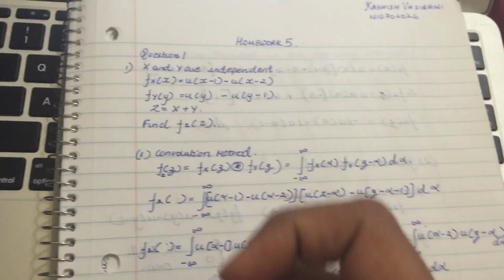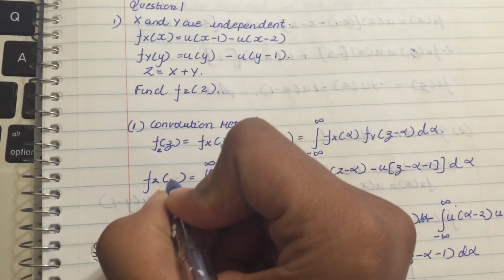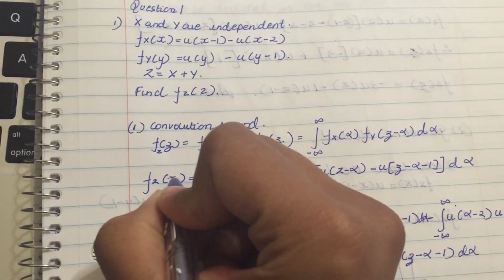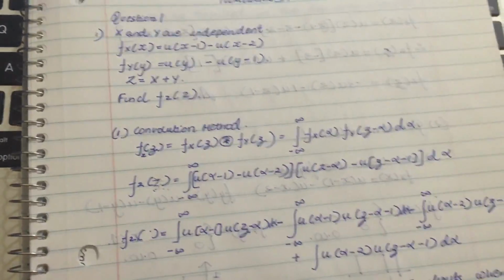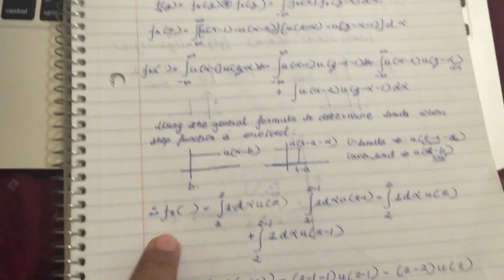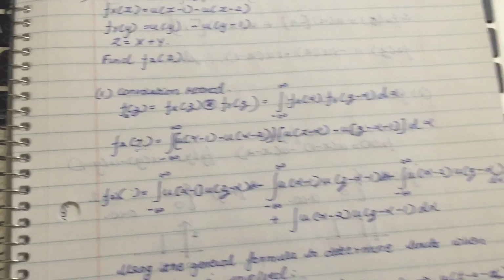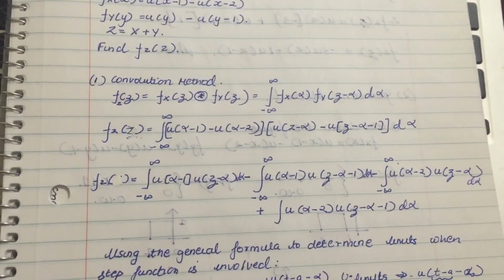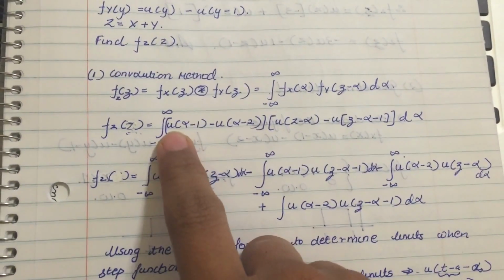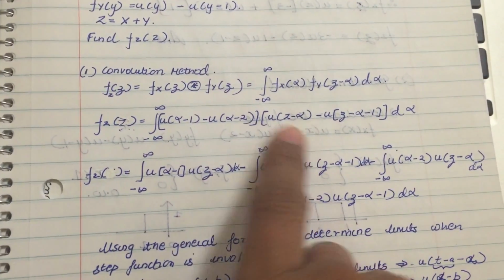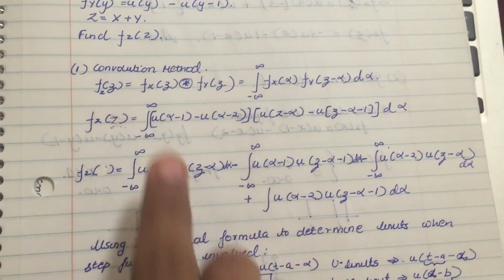And then, so everywhere this is f of z. Okay, and then you have to open up the brackets, so you get u of alpha minus 1 into u of z minus alpha, going from minus infinity to infinity.